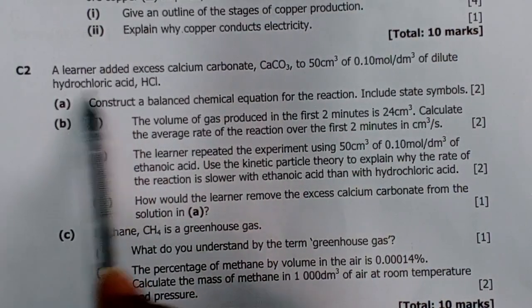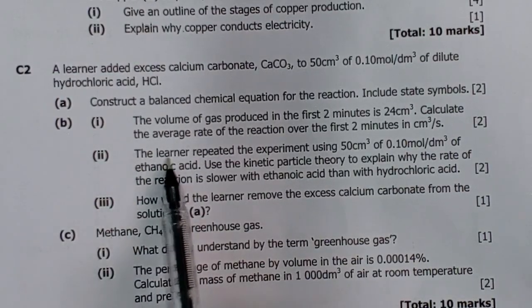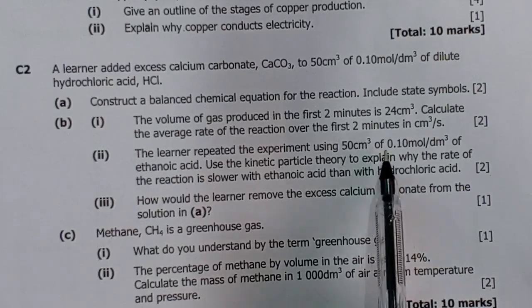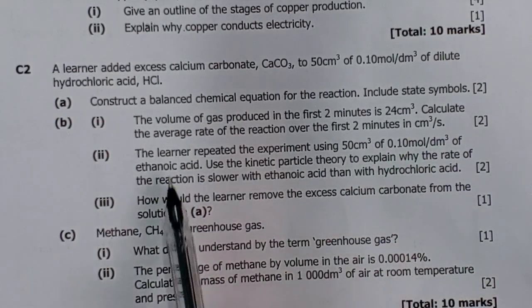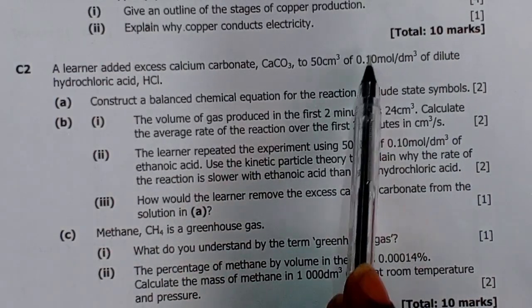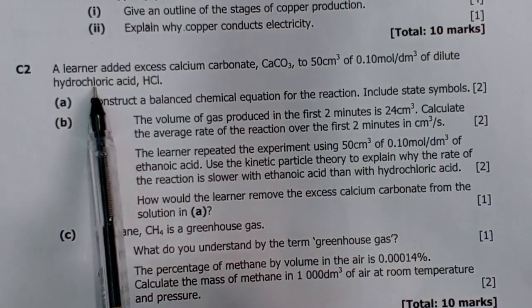Now, Elena repeated the experiment using 50 centimeters cubed of 0.10 mole per decimeter cubed of ethanoic acid. So same volume, same concentration, but a different acid.